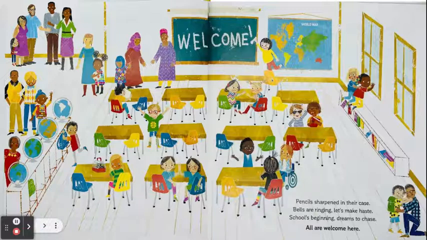Great. I see some of you are listening to the words that the author is sharing, and I see some hands raised. And here you can call on some students to see what words they hear are the same.